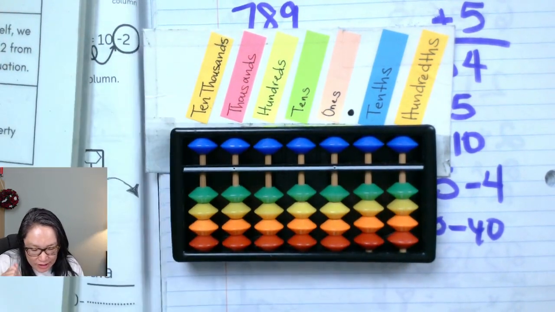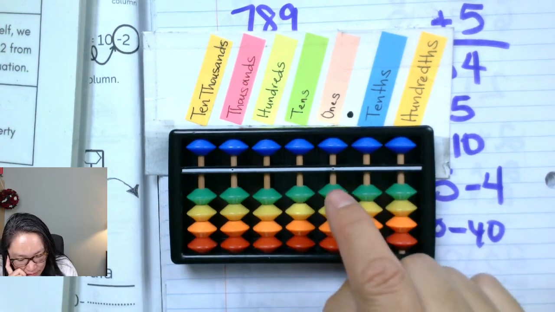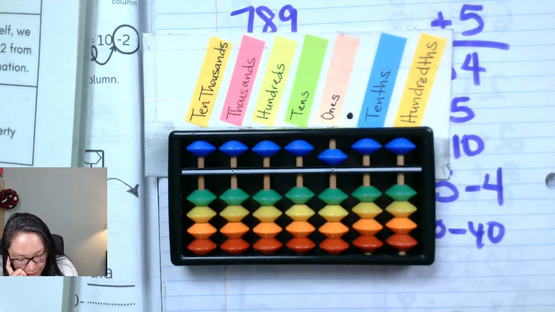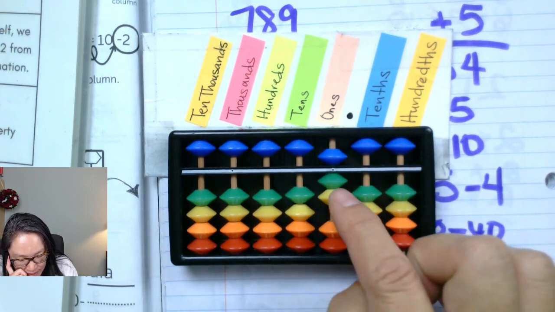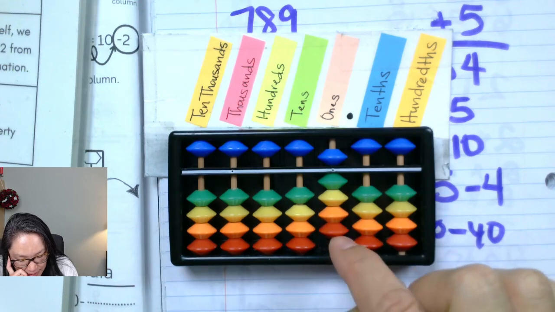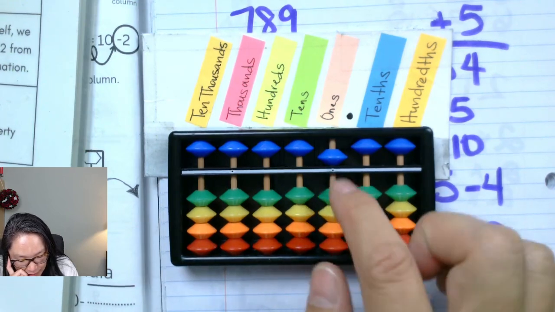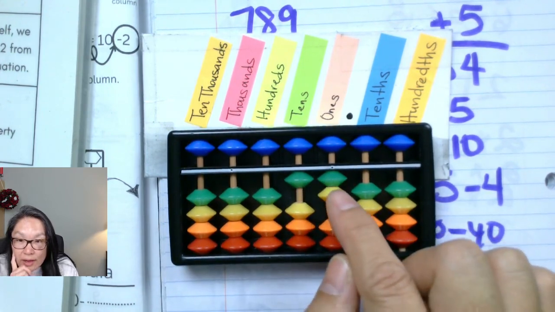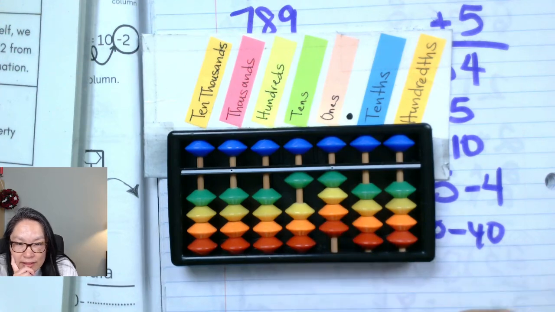Every place value has a digit. So we do 1, 2, 3, 4, and then 5. We have 6, 7, 8, and then 9. After 9, we have 10. We can do 10, 11, 12, 13, 14.